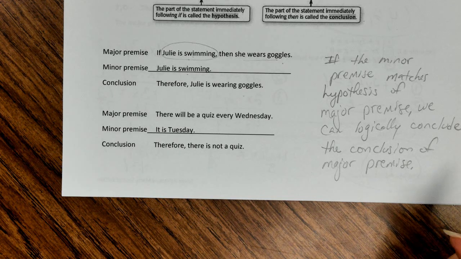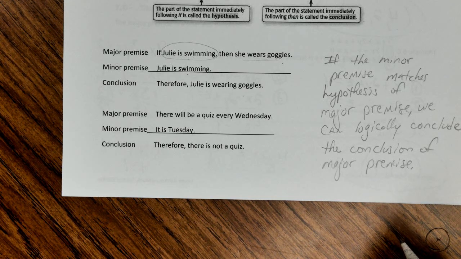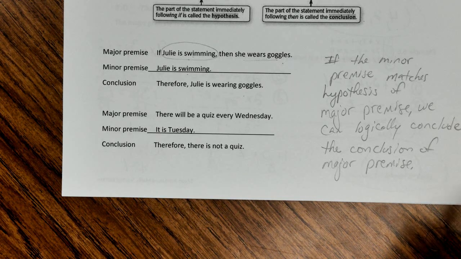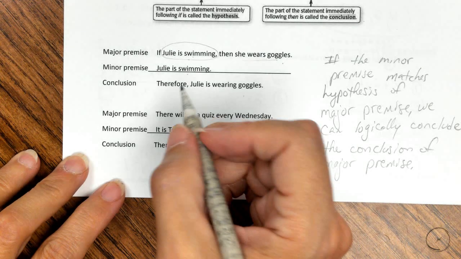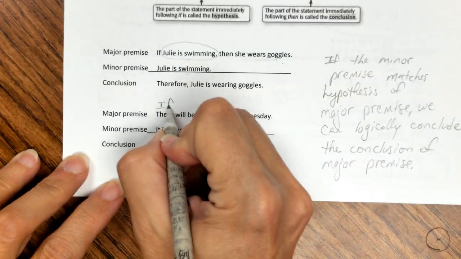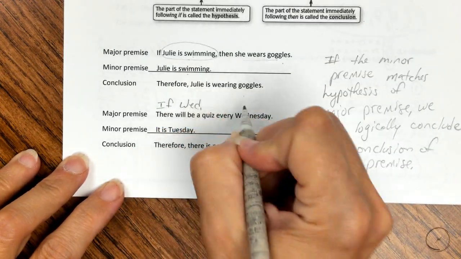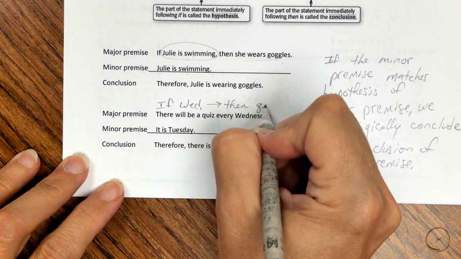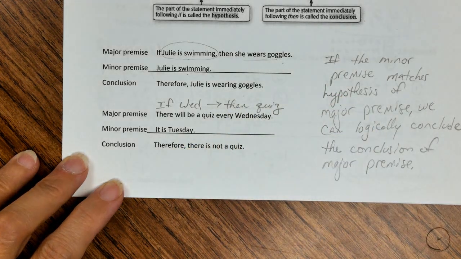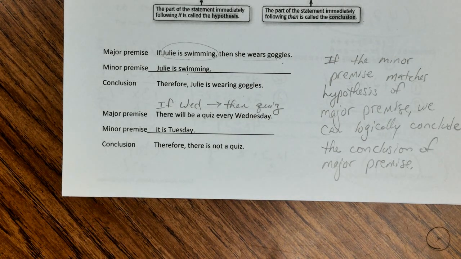To make sure, we are going to rewrite that major premise as an if-then. This says, if it's Wednesday, then there's a quiz. I'm just going to rewrite it up here: if Wednesday, then quiz. There's my shorthand for it.